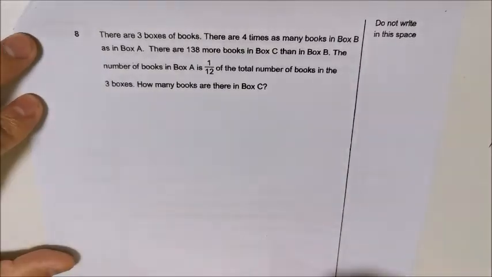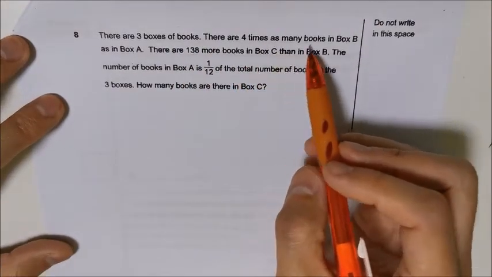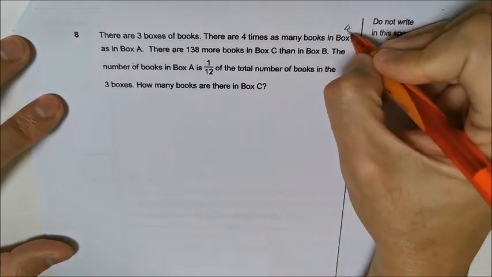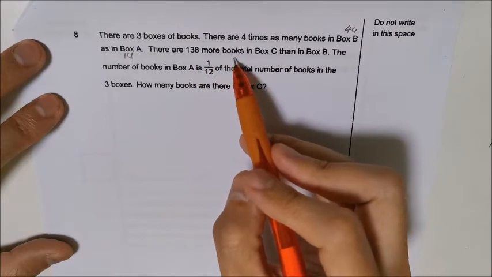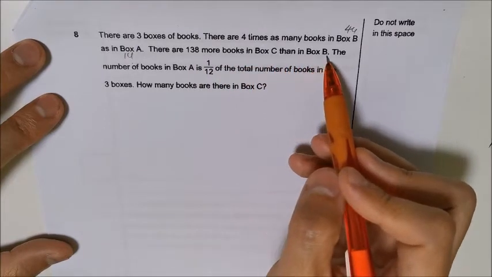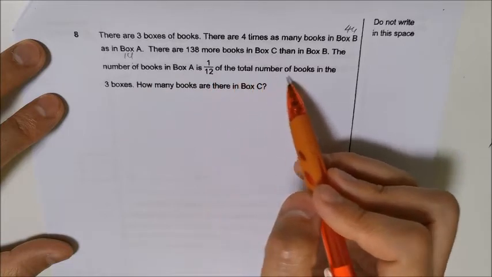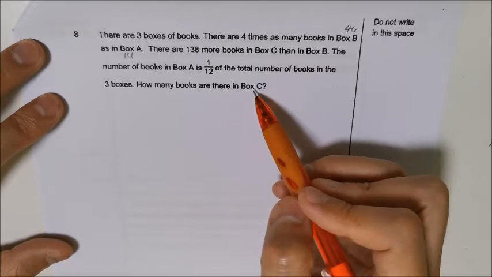Okay, question 8. There are 3 boxes of books. There are 4 times as many books in box B than in box A. So box B, I will have 4 units. Box A will be 1 unit. There are 138 more books in box C than in box B. The number of books in box A is 1/12 the total number of books in the 3 boxes. So how many books are there in box C?